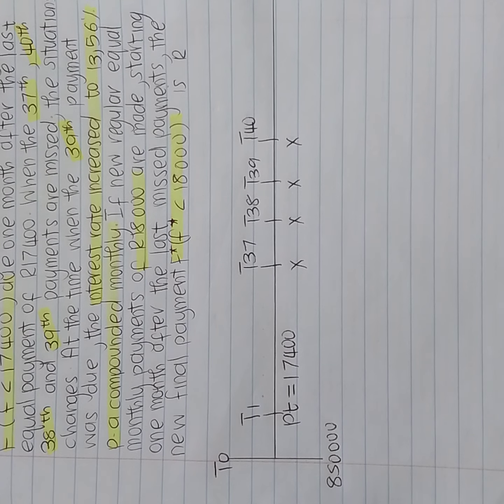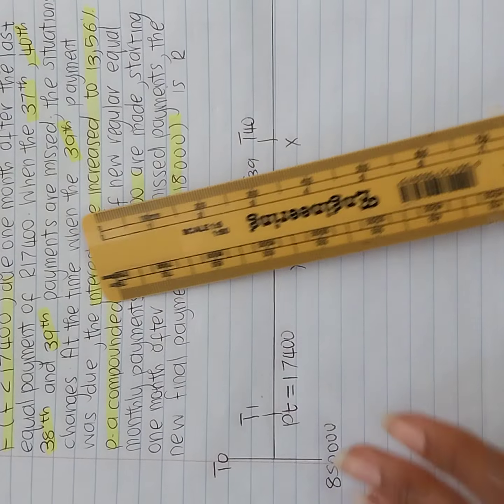And they also tell us that when the 39th payment was due, the situation changed. The interest increased to 13.56%. If new regular monthly payments of 18,000 are made starting 1 month after the last payment is made.